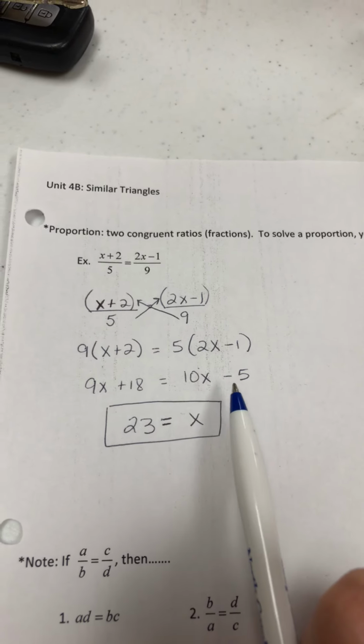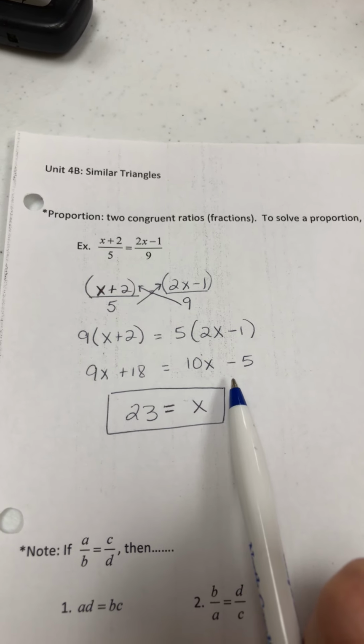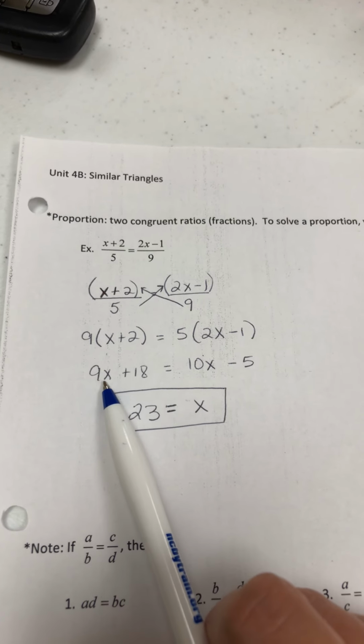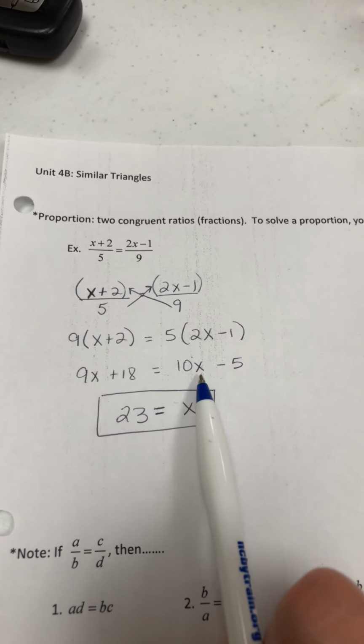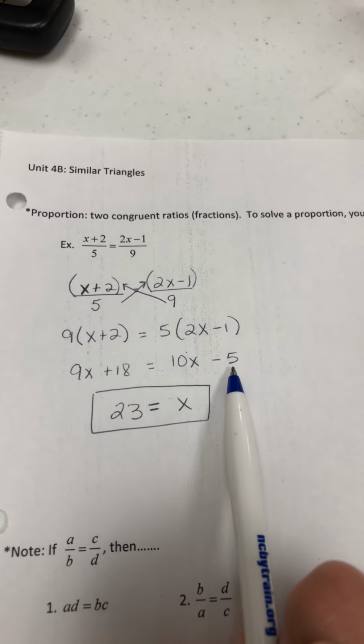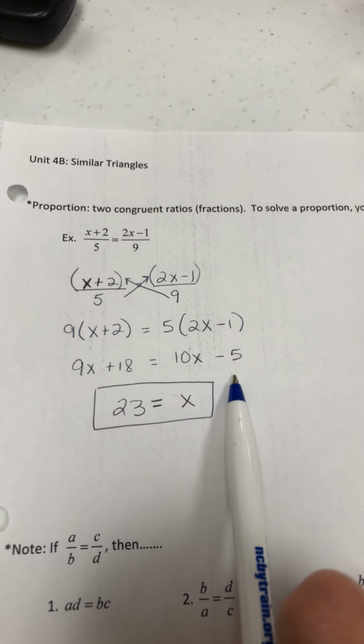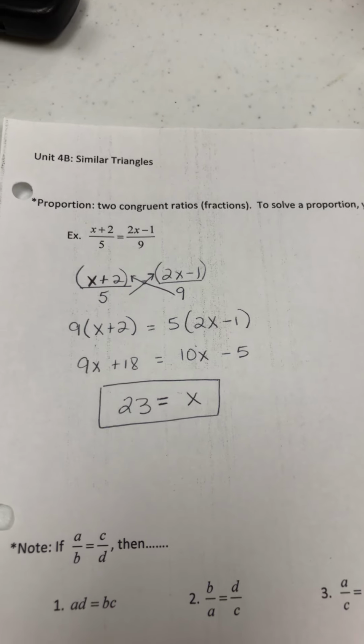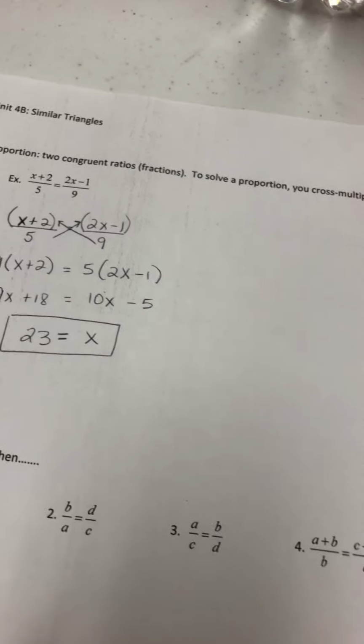Now from here, this looks like a basic Math 1 equation that we can solve. The steps that I skipped here is I just subtracted the 9x's over to this side, so I'm left with 1x. And to get rid of subtracting 5, I added the 5 to that side, and this is how I got my answer. Okay, let's do another example.